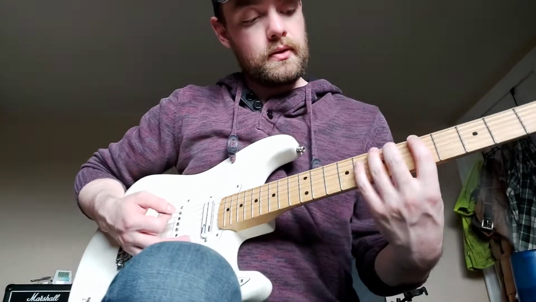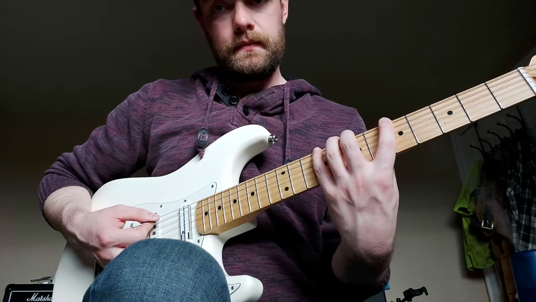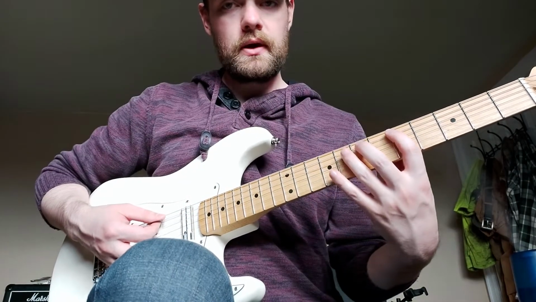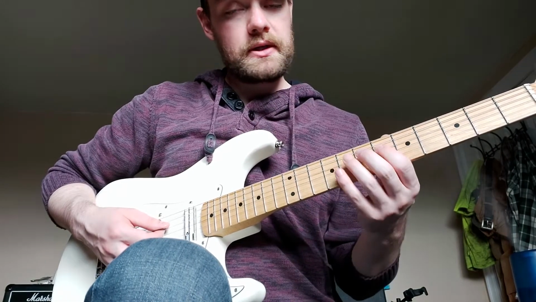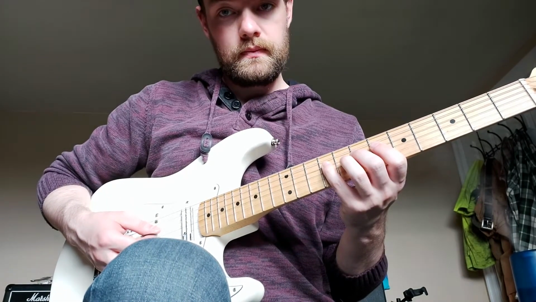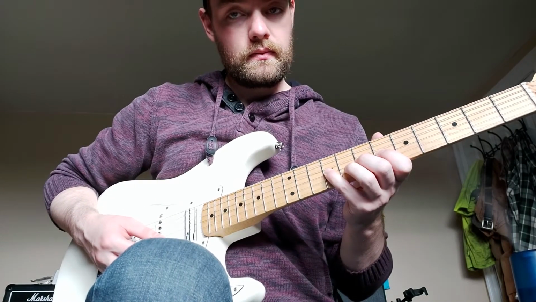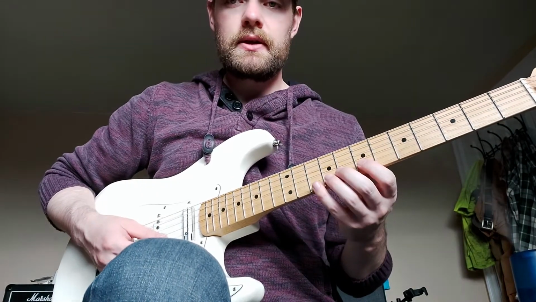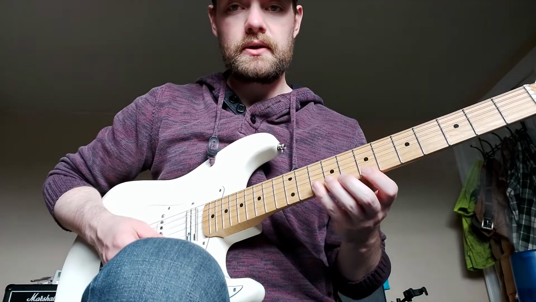So with frets, that's 7, 5, 7, 9. Then we go to the A string, 5, 7, 9. And then the D string, we've got 6, 7, 9. G, 6, 7, 9. On the B, 7, 9, 10. And then on the E, 7, 9, 10.